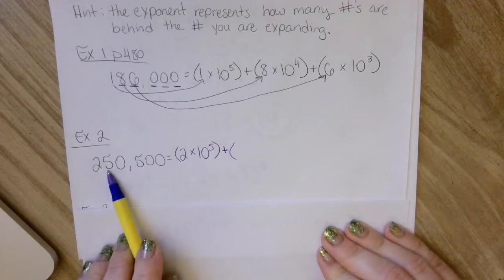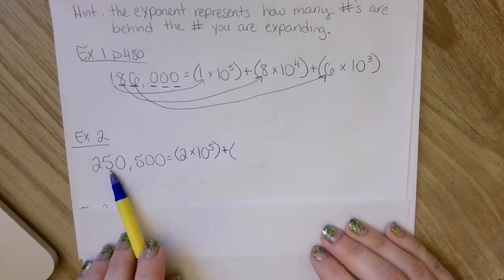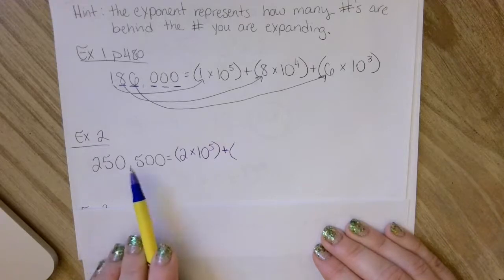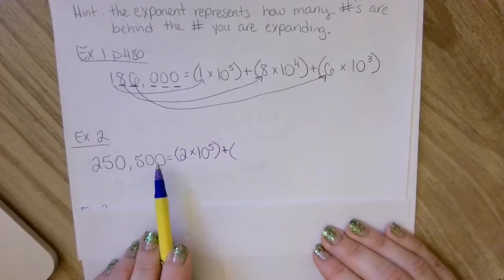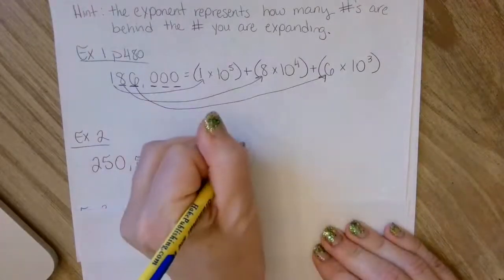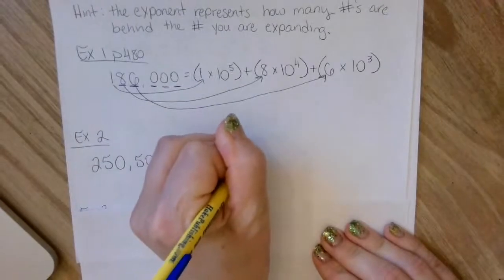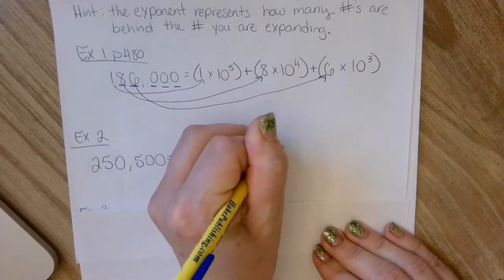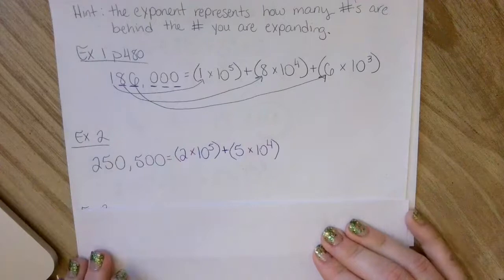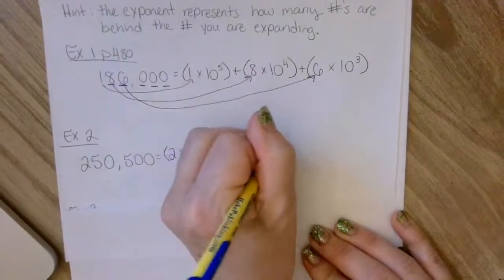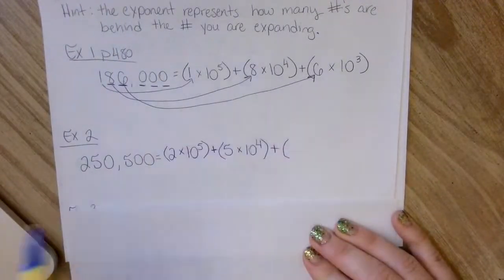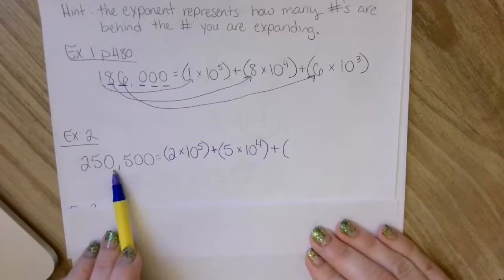So now I'm going to work on the 5. So I count how many places are behind the 5. 1, 2, 3, 4. So that means that it's going to be 5 times 10 to the 4th power. Then I'm going to put an addition sign. And remember, I skip zeros.